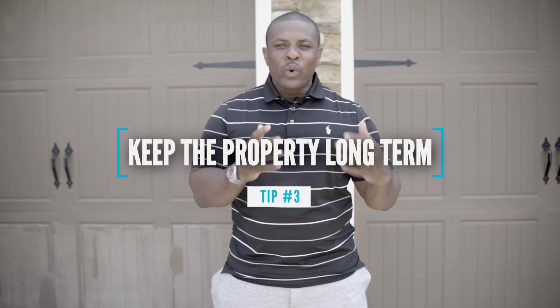You can simply take over the mortgage on the property, put some money into the property, and then rent the property out. Keep it long term. If there's a 20-year mortgage on the property or a 25-year mortgage on the property left, then you're simply gonna let that mortgage continue to ride out for 20 to 25 years or until you decide to sell that property.